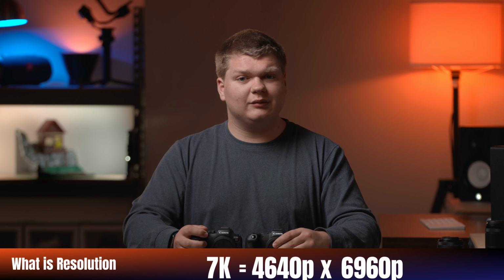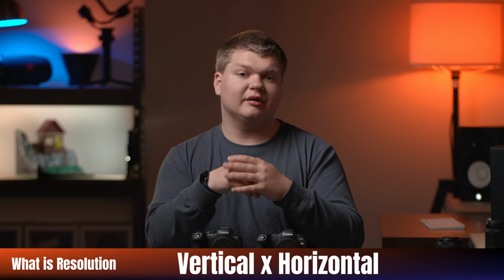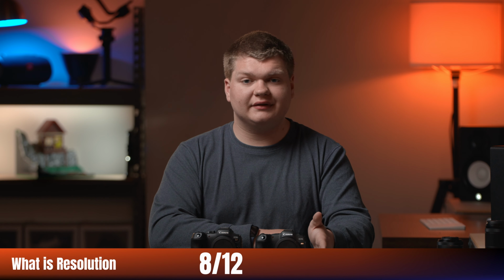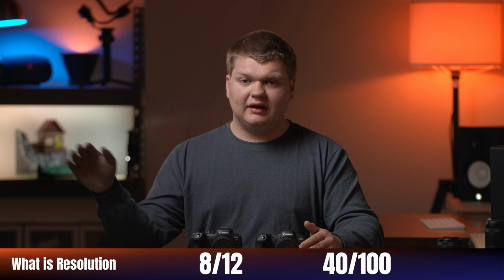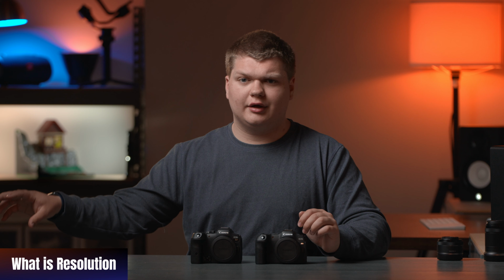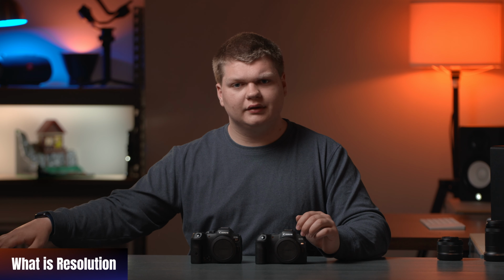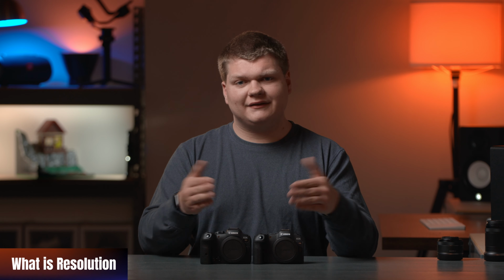So that's basically what a megapixel is: vertical times horizontal. For most cameras, you're going to be running anywhere from 8 to 12 megapixels, all the way up to 40 and even 100 on the highest end cameras. But if you're buying a 100 megapixel camera, there are a couple of those, you probably don't need to watch this video. You probably already know what megapixels are. But that's basically what it is, the count of pixels in an image.